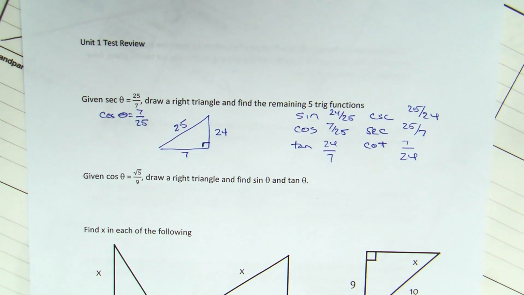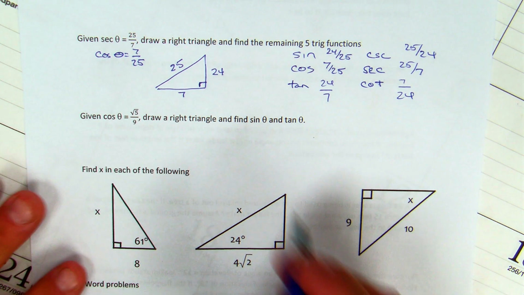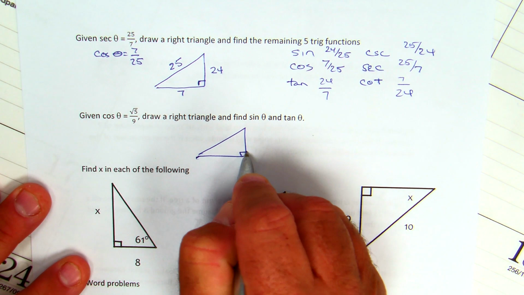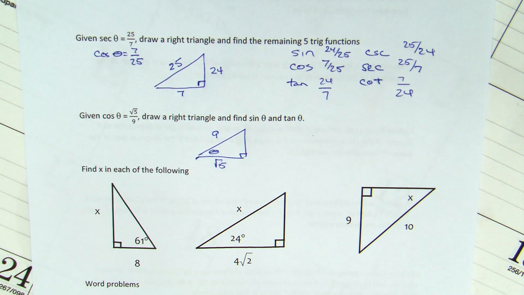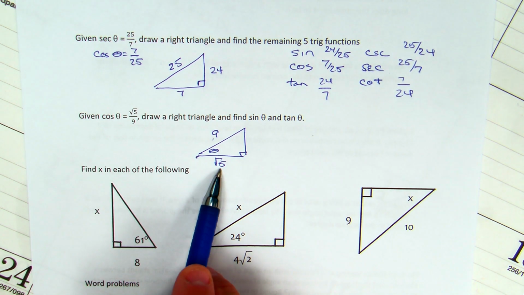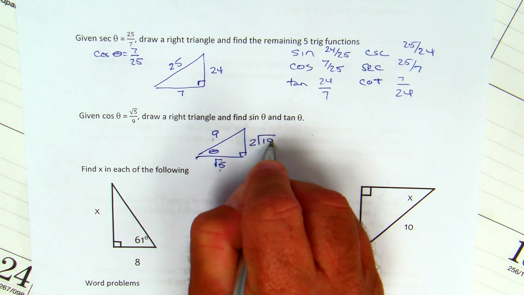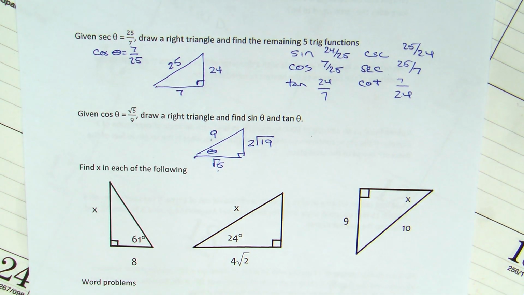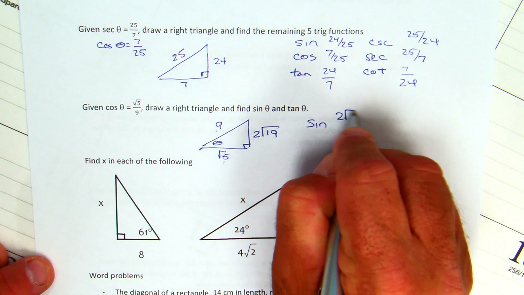Alright, next up, given cosine theta equals square root of 5 over 9, draw a right triangle and find sine theta and tangent theta. Boom. Square root of 5 there, 9 there. Again, what theorem do I use to find the third side? Pythagorean. I'm going to subtract: 9 squared is 81, square root of 5 squared is 5. 81 minus 5 is 76. Makes the opposite side 2 square root of 19. All good? The sine is opposite over hypotenuse, 2 root 19 over 9.